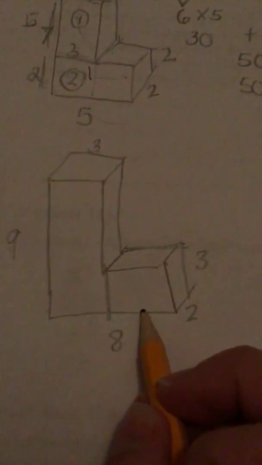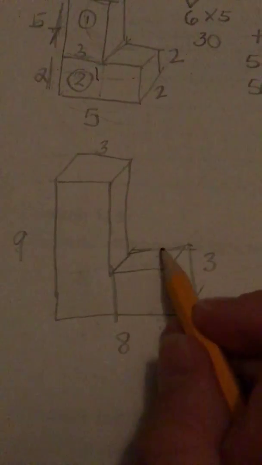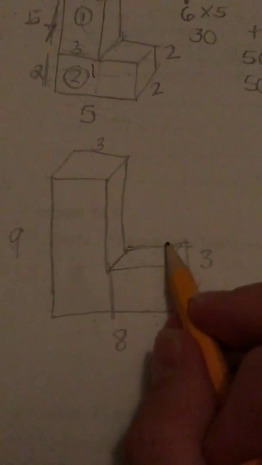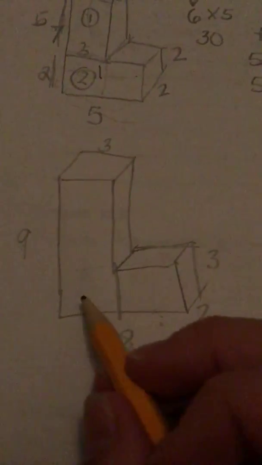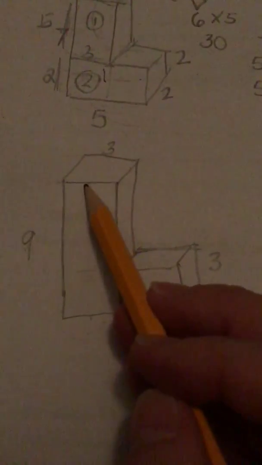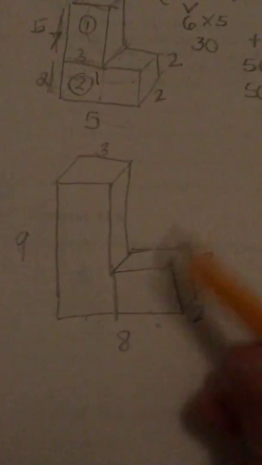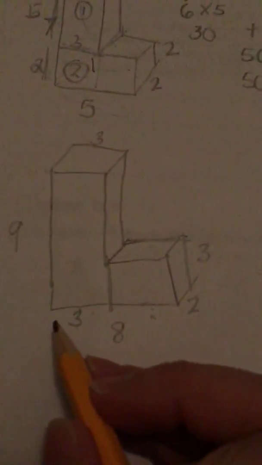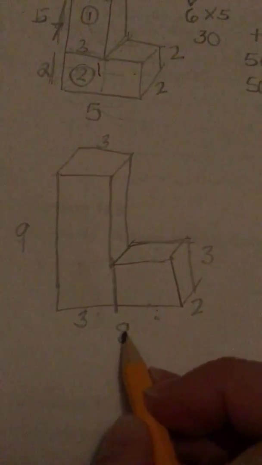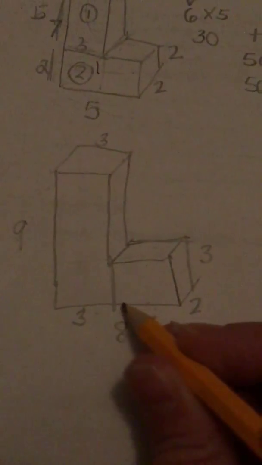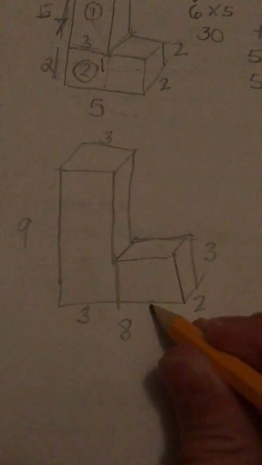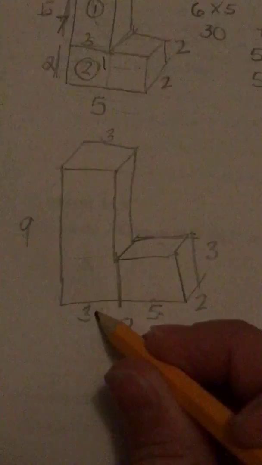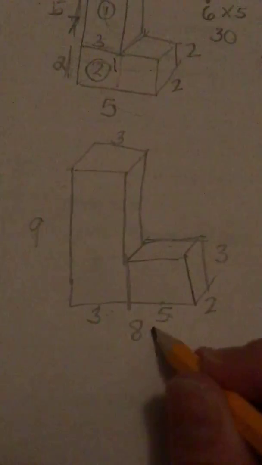Is this piece labeled on how long it is? No, when I follow it around, the length is not labeled on this piece. Does this piece have the length labeled? Right, this piece is 3. So if this piece is 3 and I know this whole length is 8, then this piece right here should be 5, because 3 and 5 is how I get that total of 8.